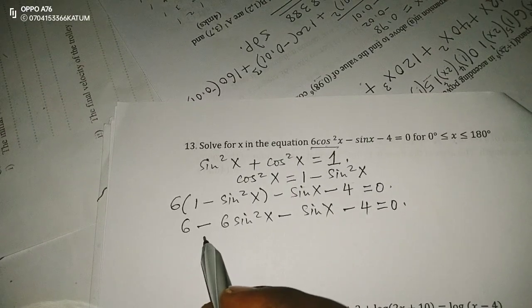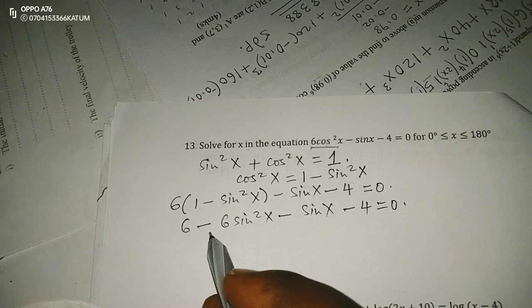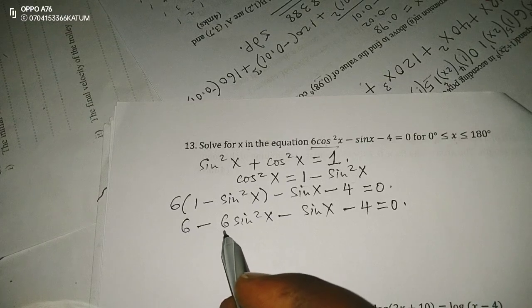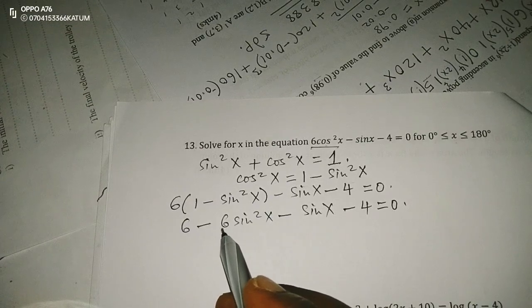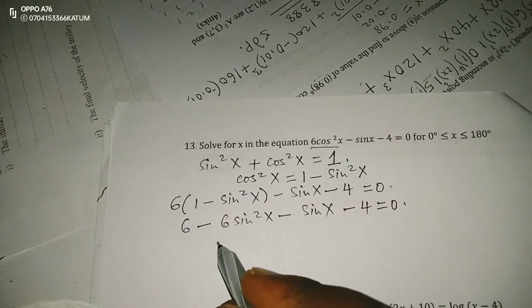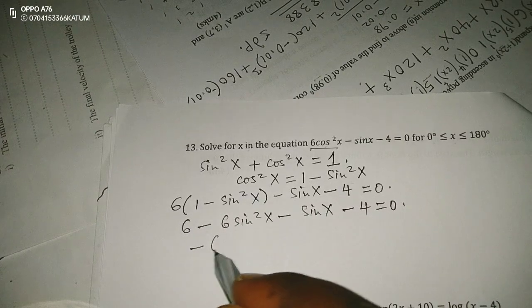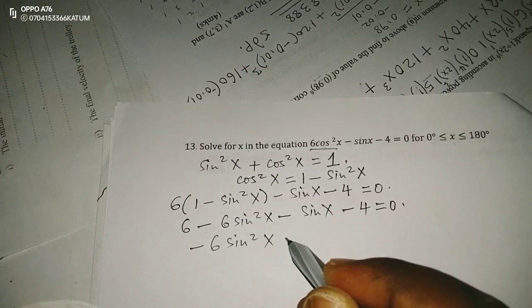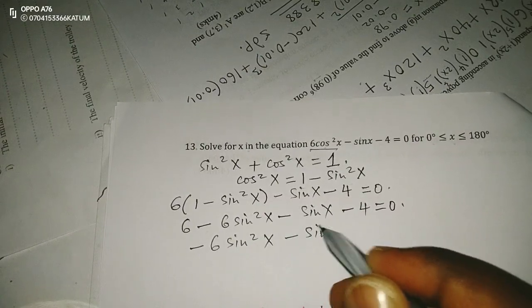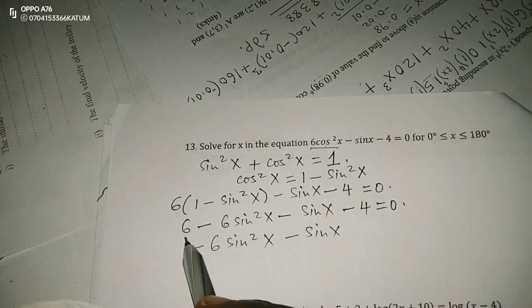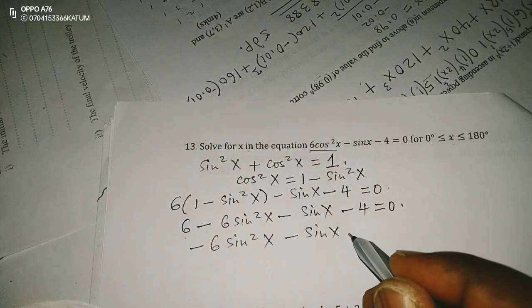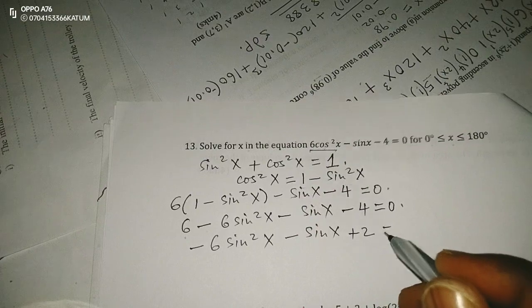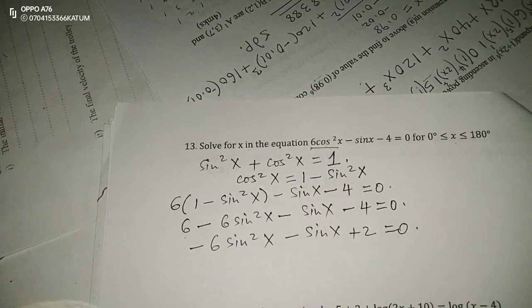Therefore, we can rearrange this equation: negative 6 sine squared of x minus sine of x. This is 6 minus 4, so we get a positive 2, equals 0.